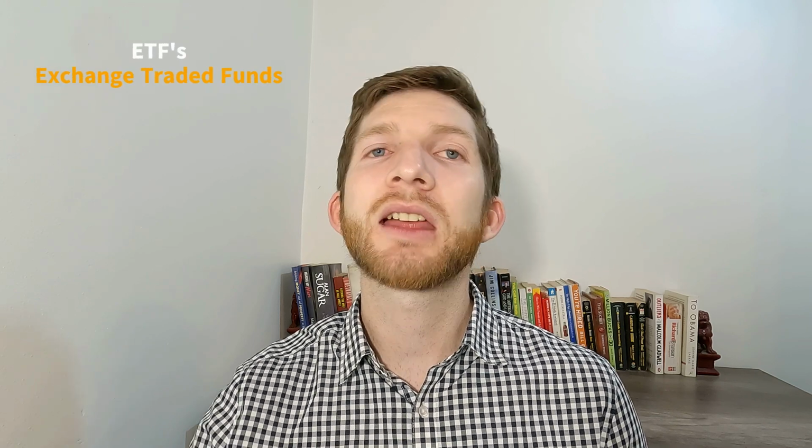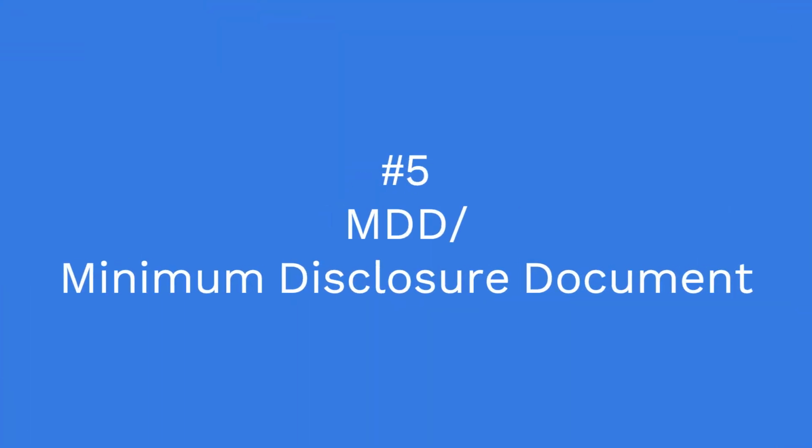Then number 5, the last tool on our list is something few people seem to know about, but it is incredibly helpful, especially when it comes to investing in ETFs. And if you're like me, you probably have quite a few ETFs in your portfolio. Now, most tools out there don't give much info on exchange traded funds, I think because they are constantly changing their shareholdings and dividends, but the last tool is the MDD or minimum disclosure document.